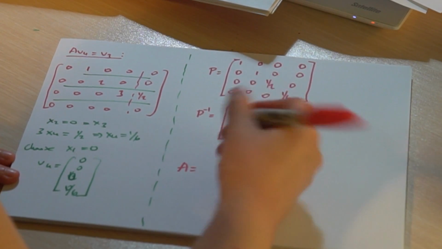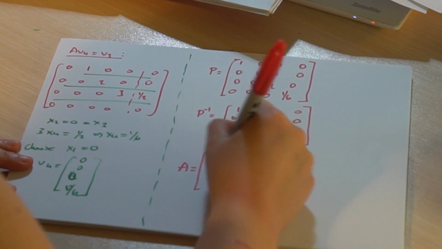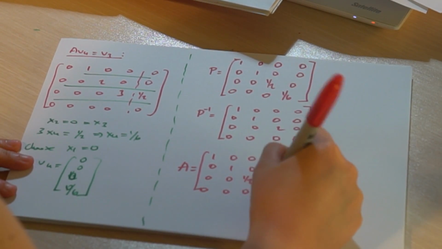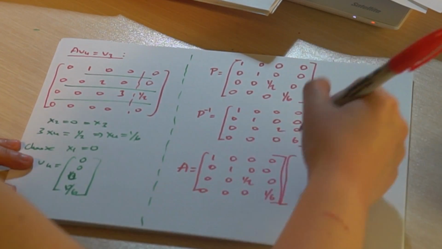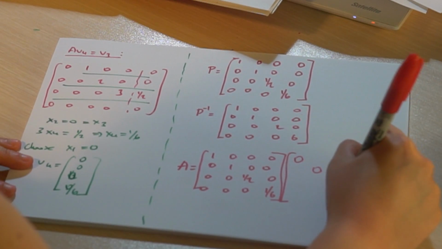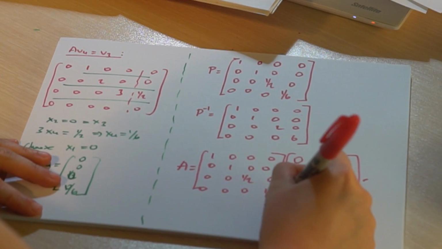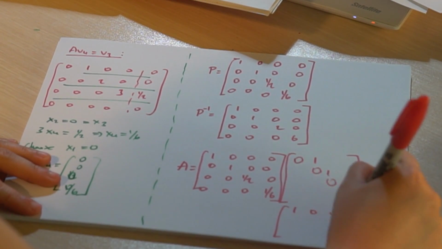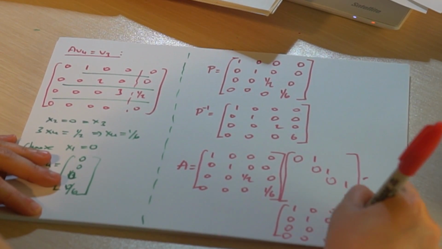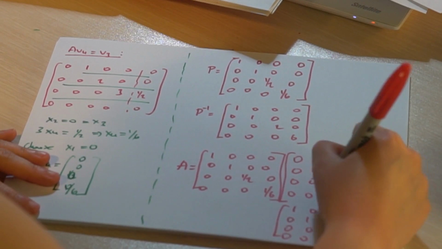And so A is equal to P times the Jordan form times P inverse.